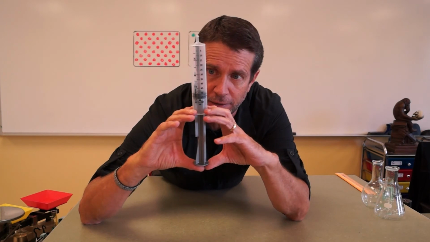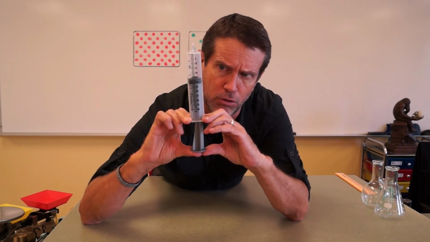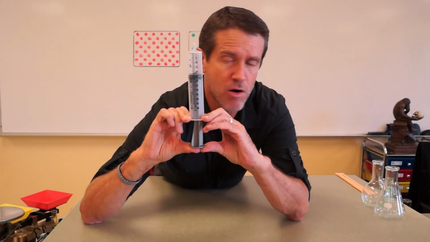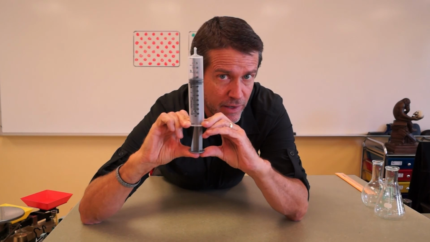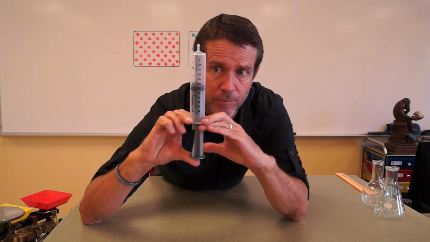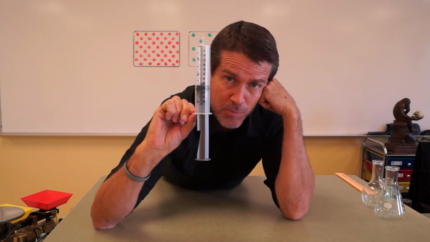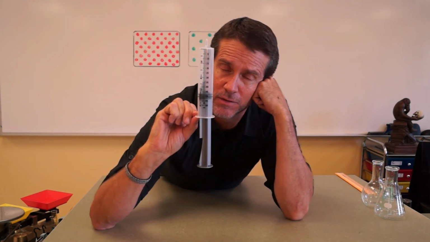I can squish it. Look at that. I just changed the volume of that air that's in there. No definite volume on this one. I let go of it, and it goes back to where it began. Slowly it's moving back to where the 50 is.